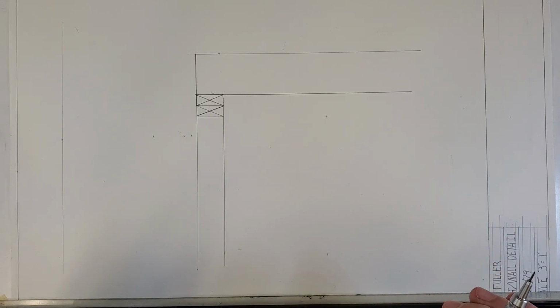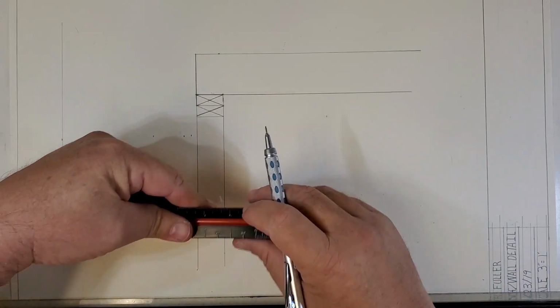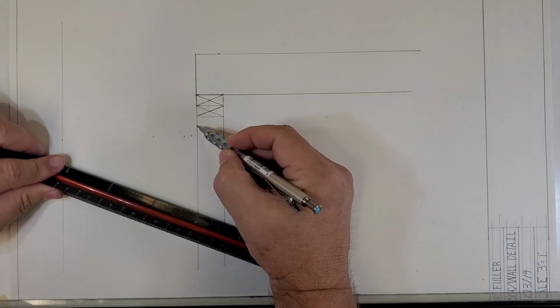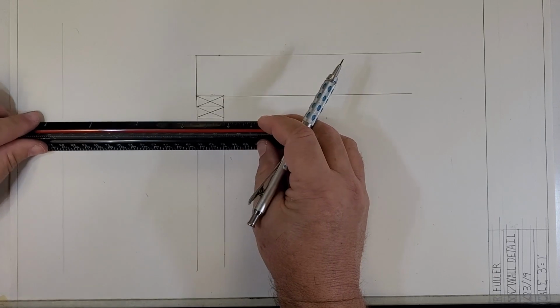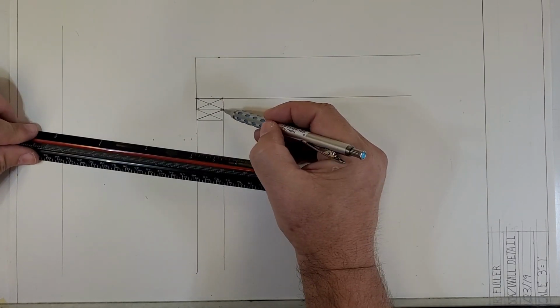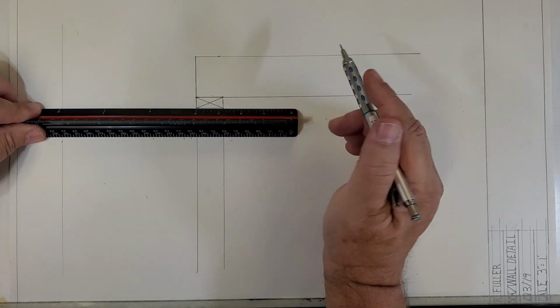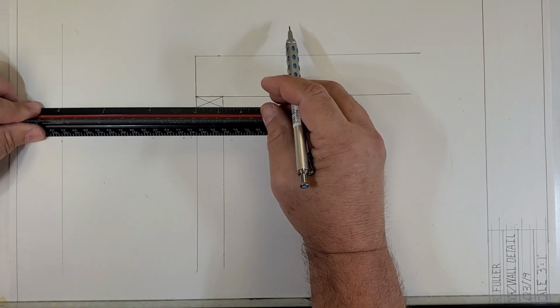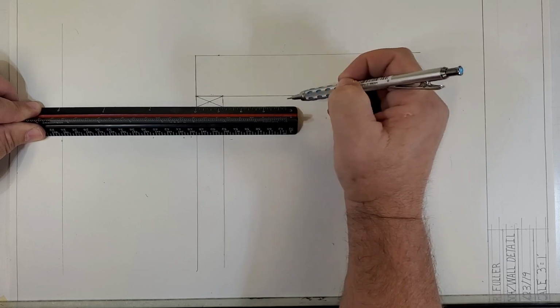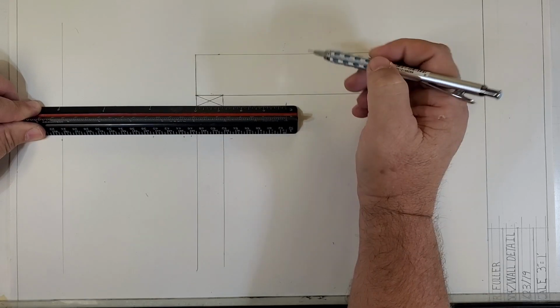Okay, to make that more understandable, again, we're using a 3-inch scale. I'm going to come to the outside of my wall, and I'm going to take it to about, and I might not be right, but I'm going to take it about right there between the top plates, and I'm going to measure 12 inches. And I'm going to place a mark at 12 inches. That is your run.